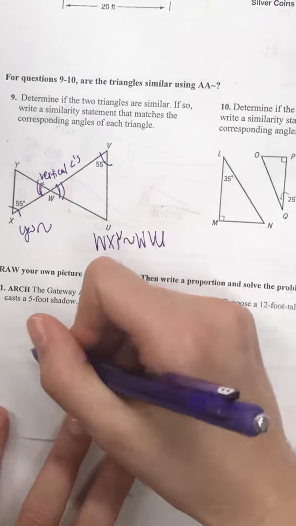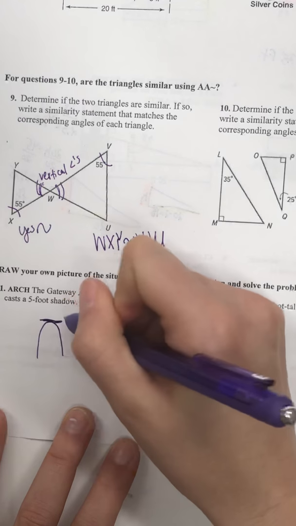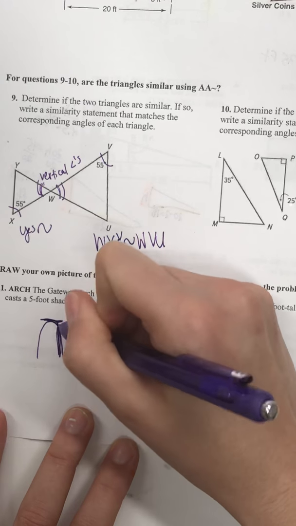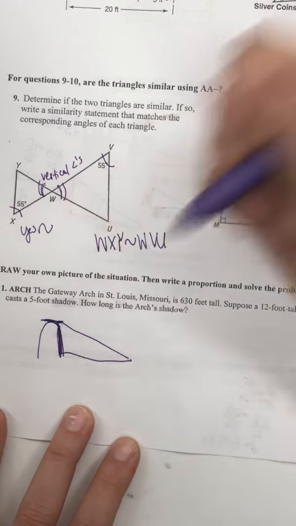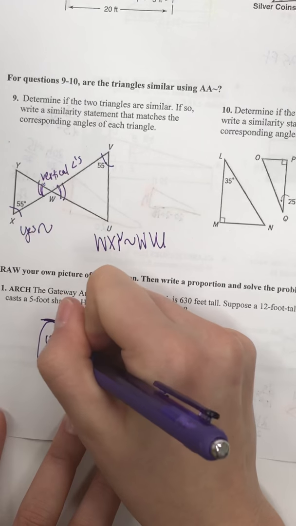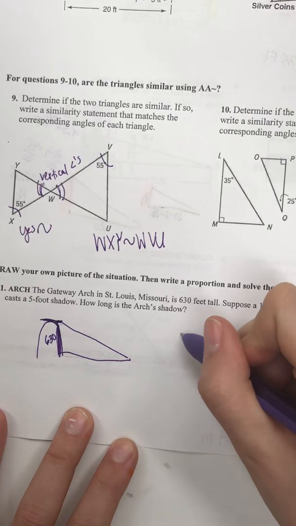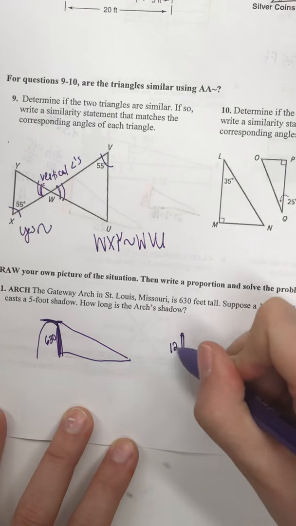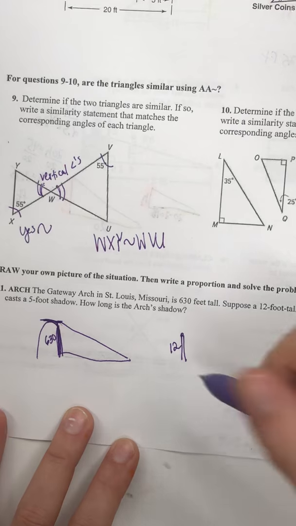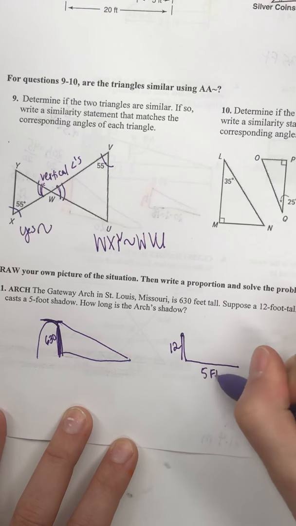So I have my arch, and the height of that arch, and I'm going to draw a right triangle here. The height of that arch is 630 feet tall. And then it says we have a pole here, so there's my pole, and it's a 12-foot pole that is near the arch, and the 12-foot pole casts a 5-foot shadow.